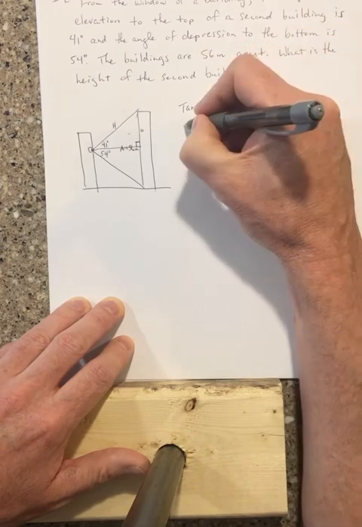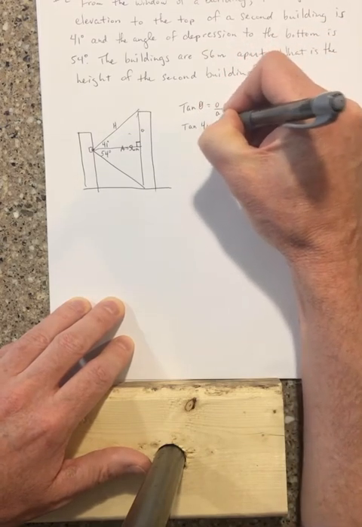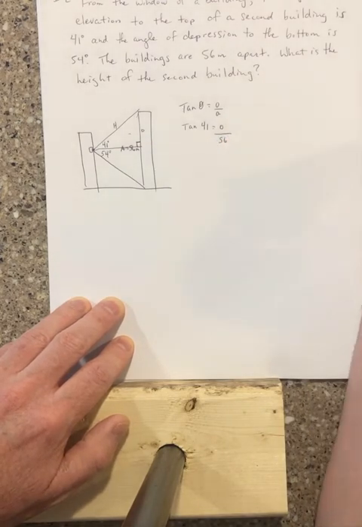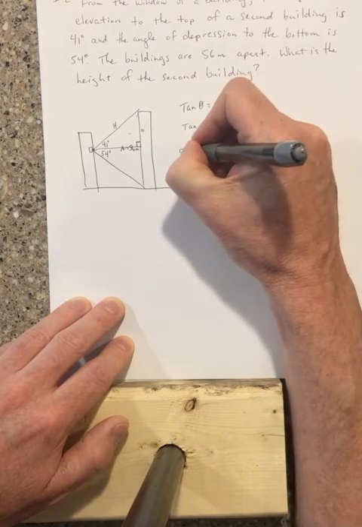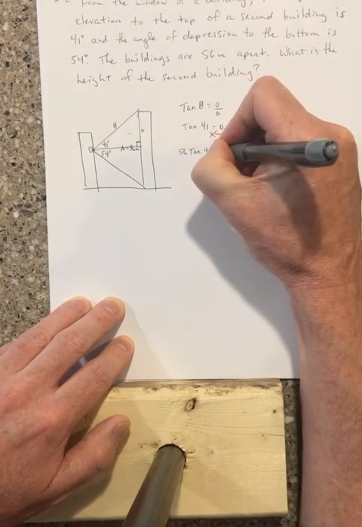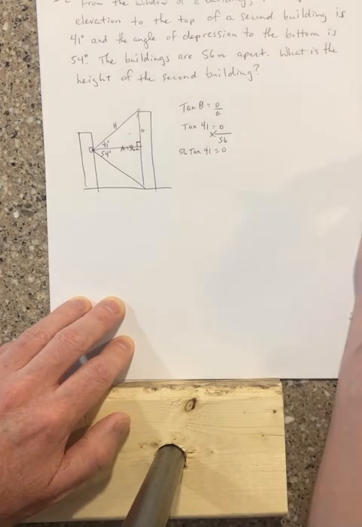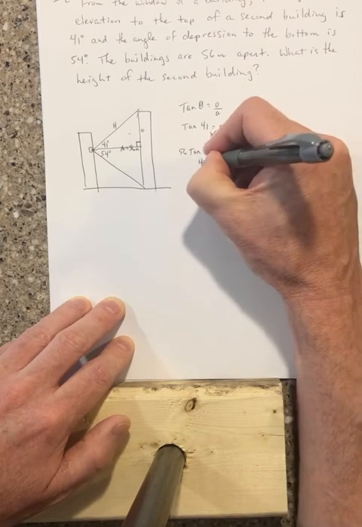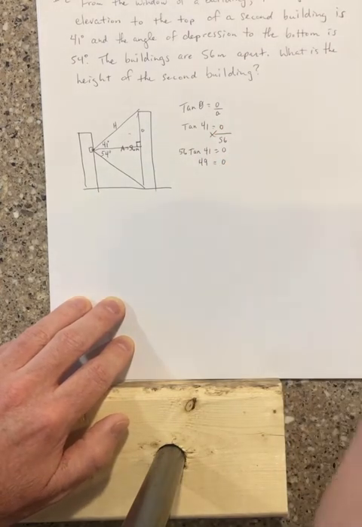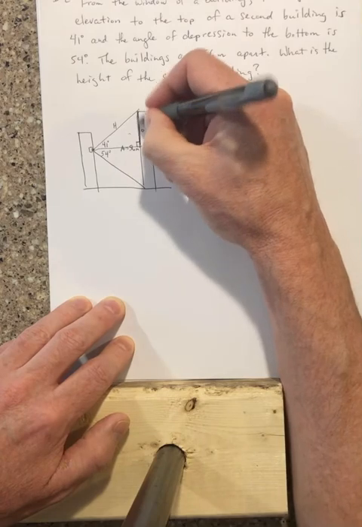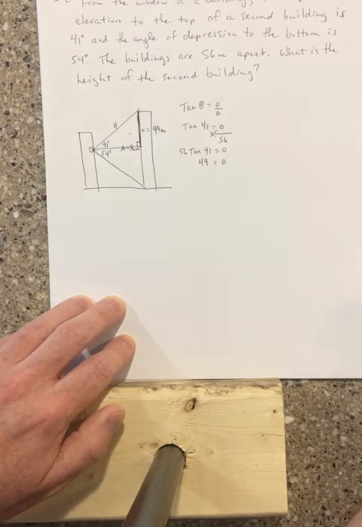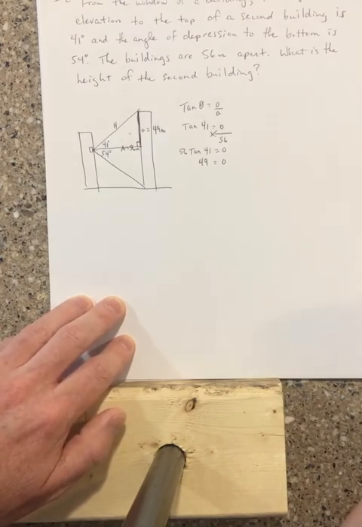We know what theta is. It's tan 41 is equal to the opposite, and we know the adjacent side is 56 meters. Cross multiplying, we get 56 times tan 41 is equal to the opposite side. And when we run that through our calculators, we get 49. So that tells us that this dimension right here is 49 meters tall. So we now have half of our calculations done, though not necessarily half of the building's height.